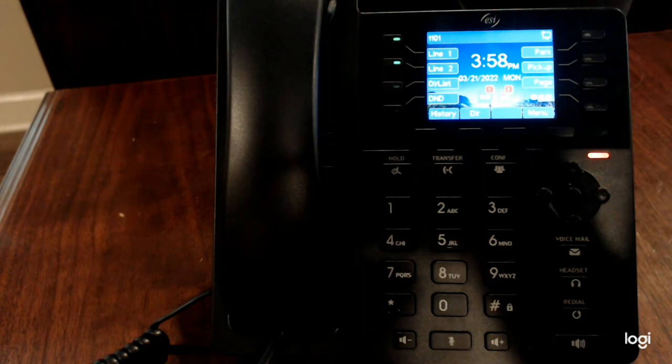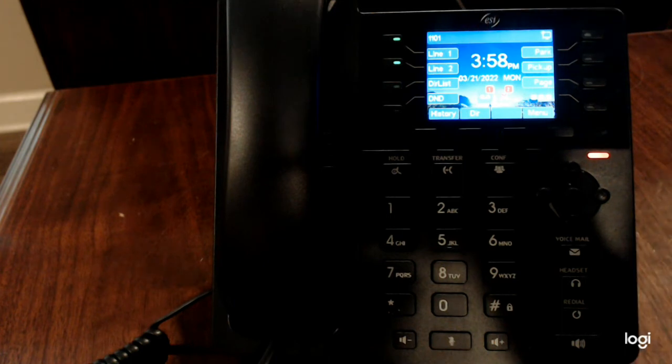If nobody retrieves the call that you've parked, then it will eventually recall back to you and your display will notify you that it's a call parked that's coming back to you.